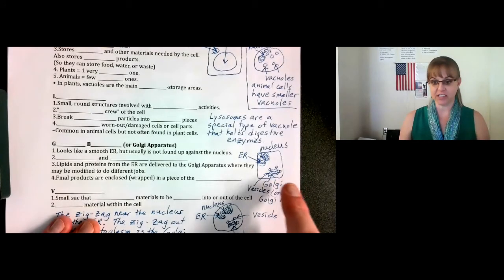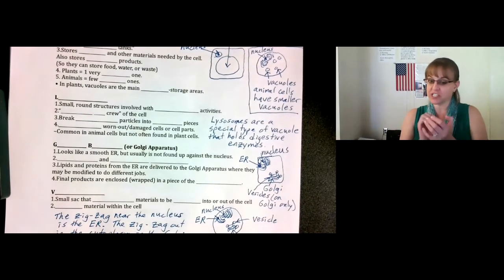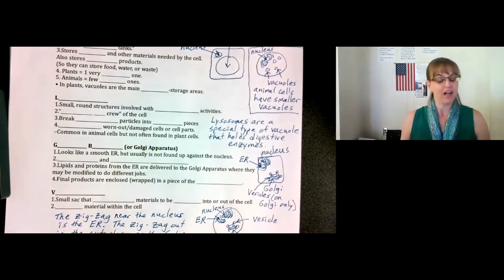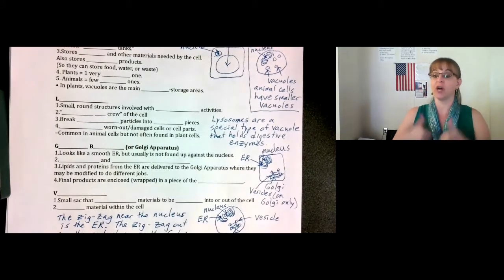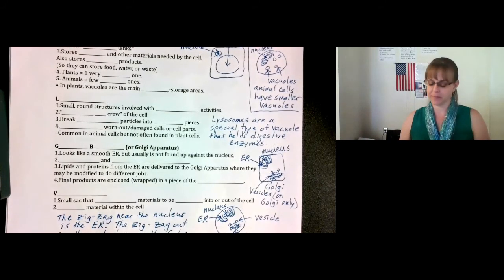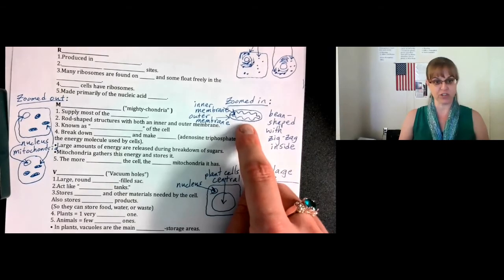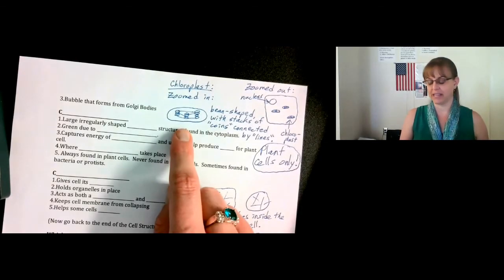The proteins are sent to the Golgi apparatus, which packages them up into little vesicles. So it's kind of like a post office. It packages them up and then it ships them off to go either inside the cell where they're needed or to go outside the cell to the bloodstream and go elsewhere. The mitochondria, which are found in both plant and animal cells, make energy. The chloroplasts, which are found in plant cells only, use sunlight to make energy.